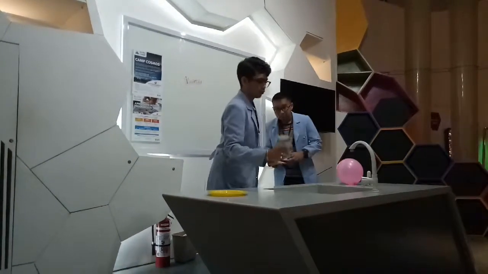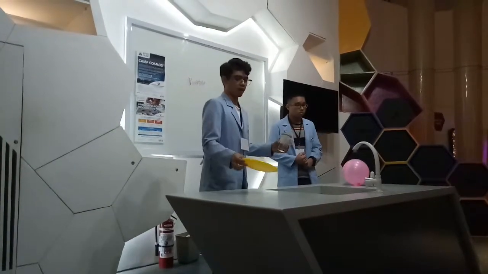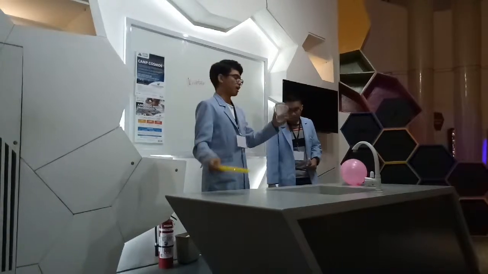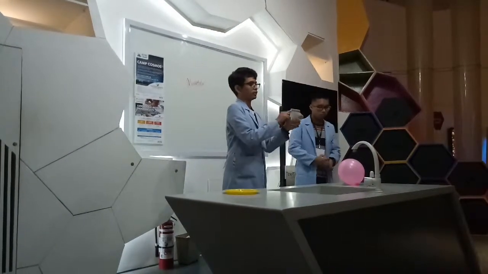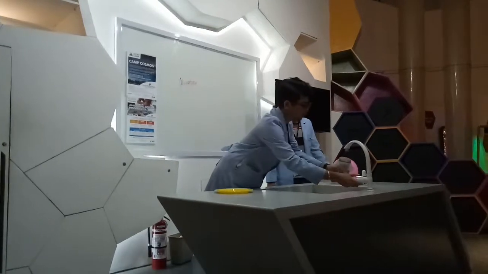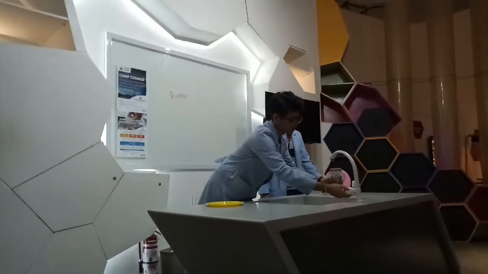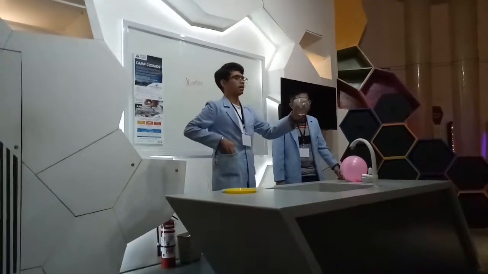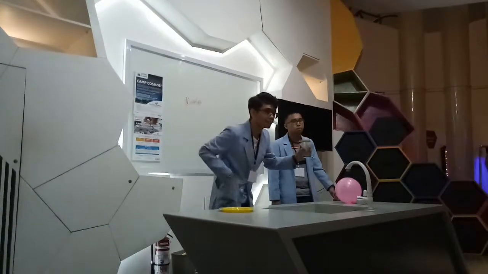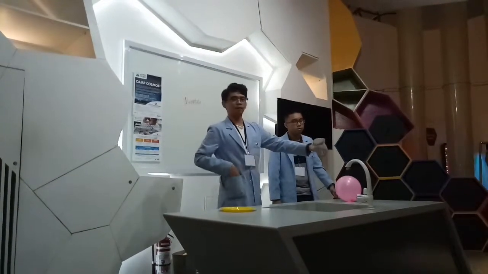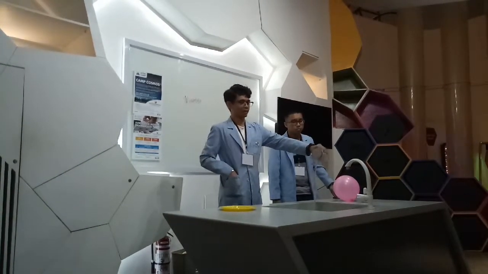So first, the first experiment, we need something: a flat surface, a glass, water, rubber band, and mesh. So what happens if I pour water inside this glass, and when I tilt it, what will happen? So will it spill or not? Yes, it will spill.